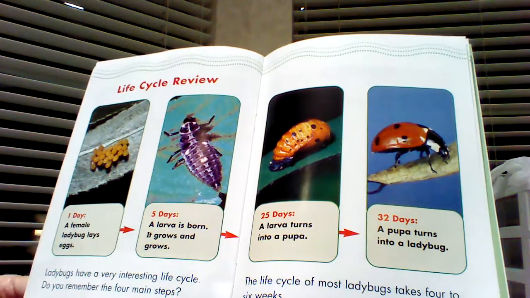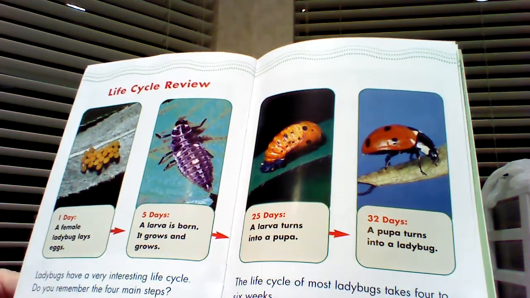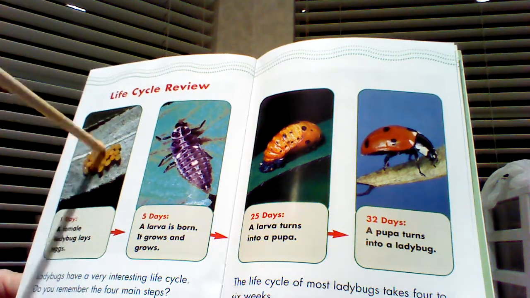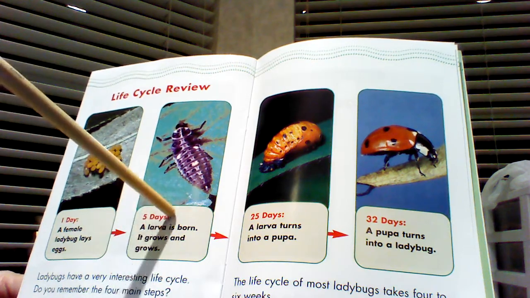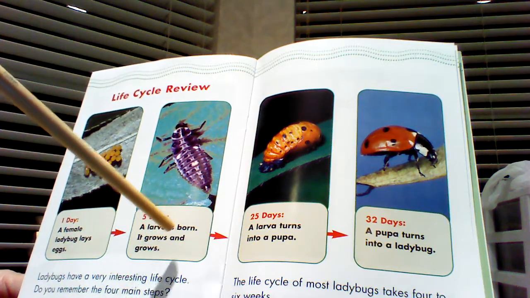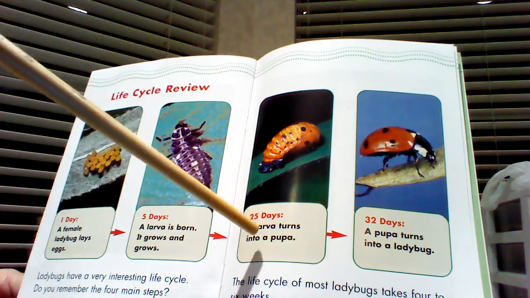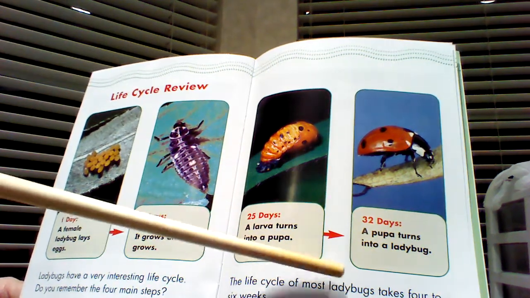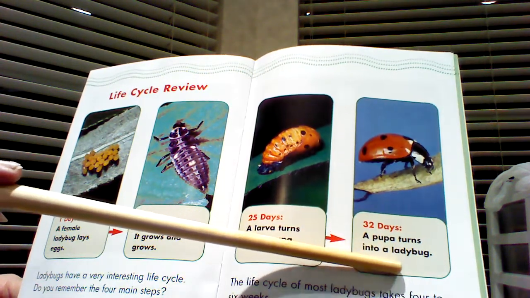After that, we're going to see a review of the life cycle of the ladybug. The first day, a female ladybug lays eggs. Did you see that they look like jelly beans? And on the fifth day, a larvae is born. It grows and grows and grows and eats and grows. On the 25th day, a larvae turns into a pupa. And on the 32nd day, a pupa turns into a ladybug.